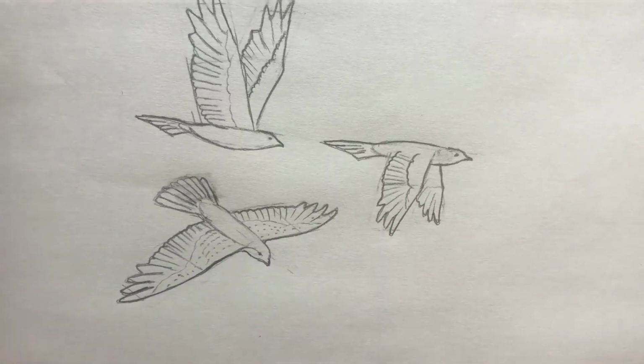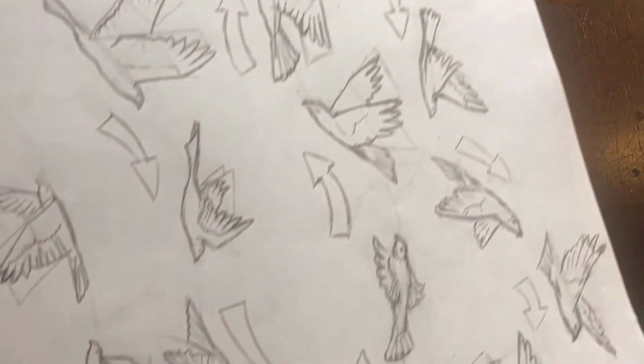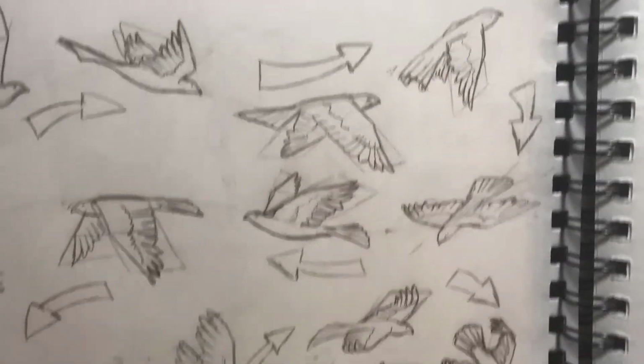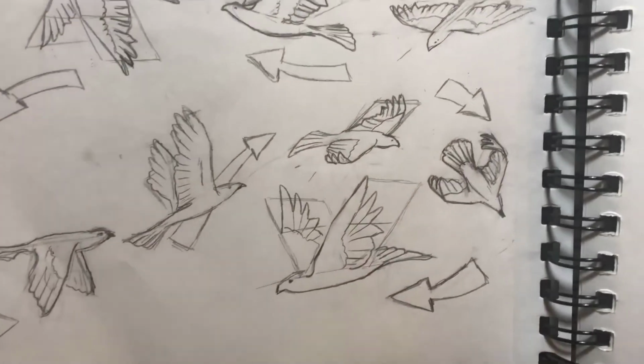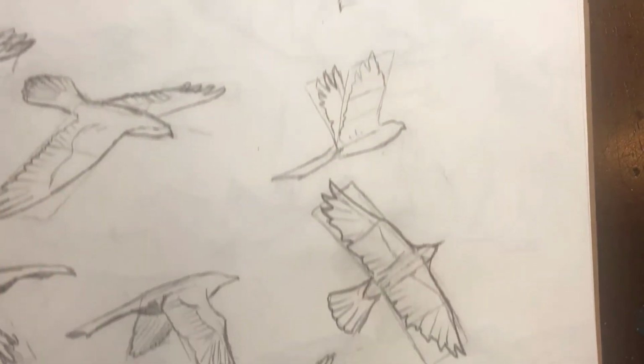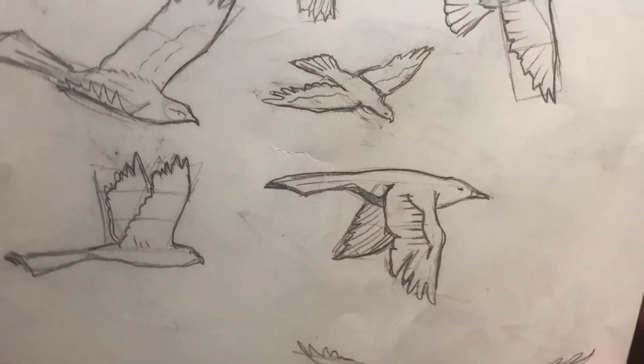So I hope that helped. Just to let you know too, practice does make perfect. I've been drawing a lot of different birds over the last few days, just kind of really trying to understand their different shapes. Rotate that just to give you an idea. Here's another one, from the top. So practice really does make a difference.